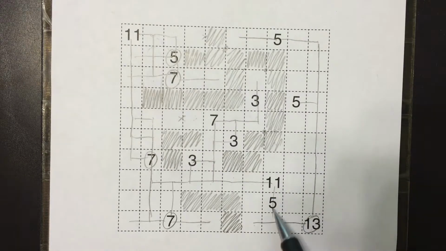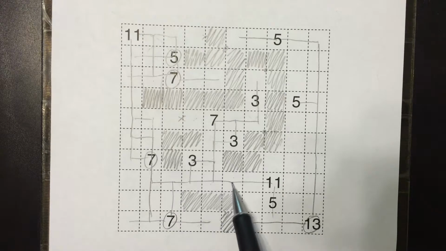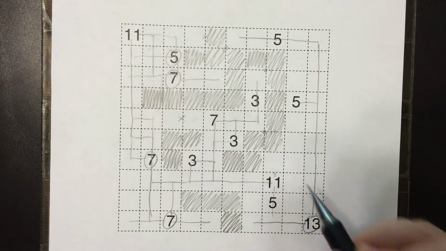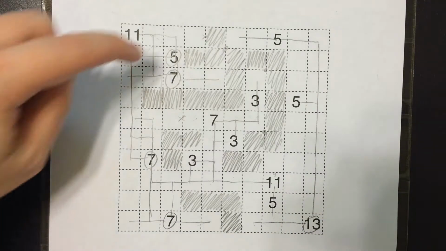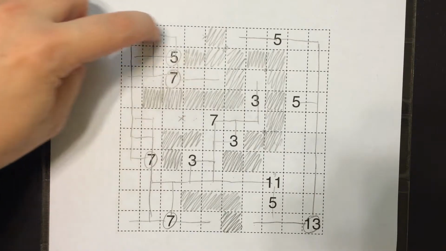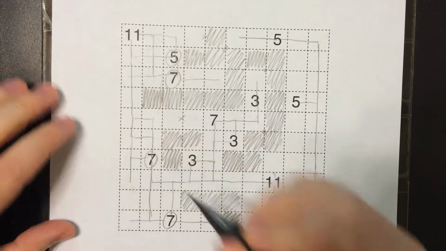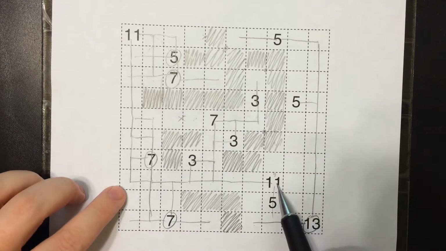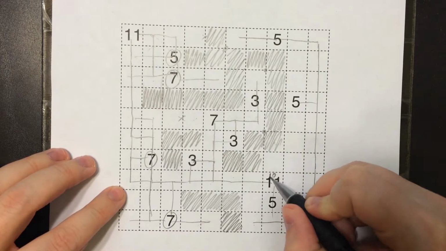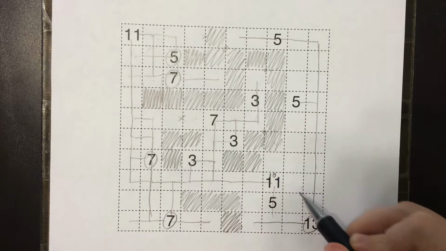We need to get up to 11 for this clue. Right now we're at 9, so it's going to have to take 2 more. It actually looks like we have 3, 4, 5, 6, 7, 8, 9, 10. This has to take this cell. That will help us figure this out. This is now at 10. 10 means it doesn't come to the right.